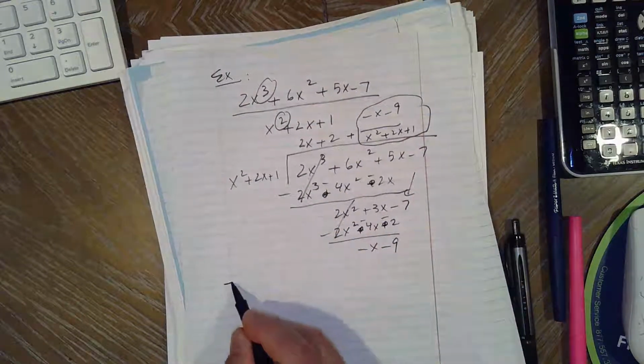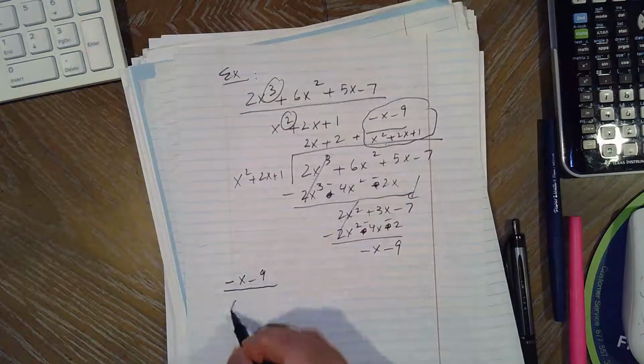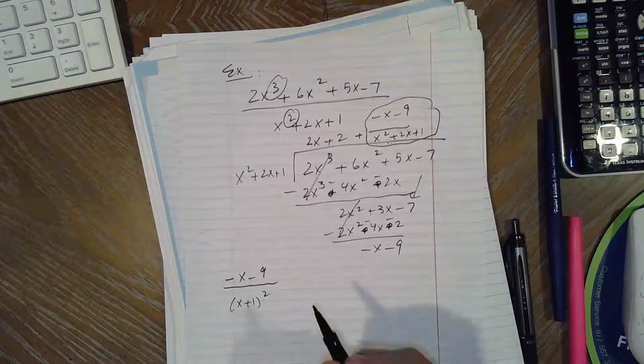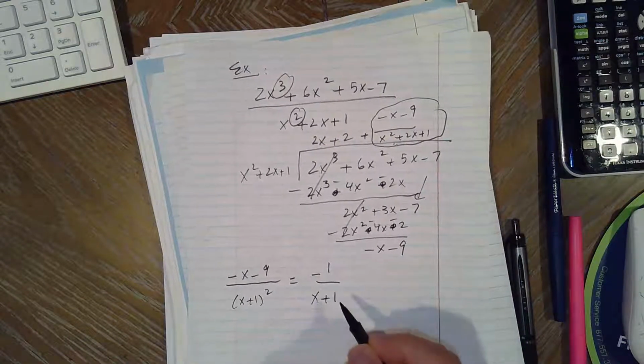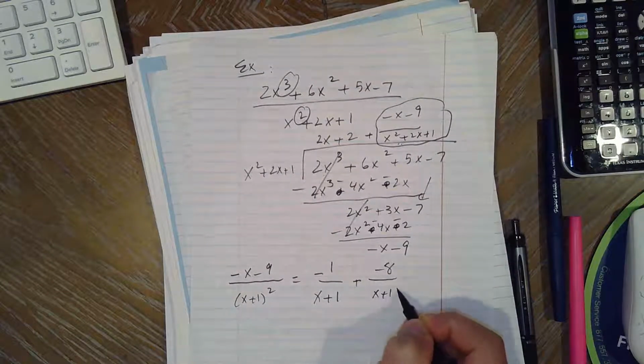Okay, so how do we decompose negative x minus 9 over x squared plus 2x plus 1, which is x plus 1 squared? You should be able to do that. I'll give you the answer. It's going to be negative 1 over x plus 1 plus negative 8 over x plus 1 squared.